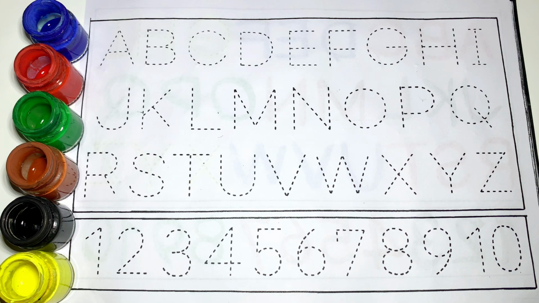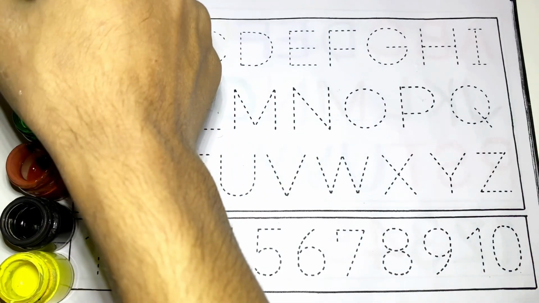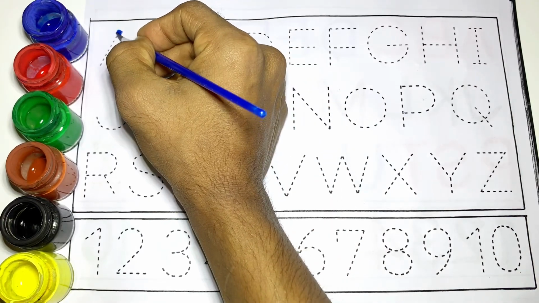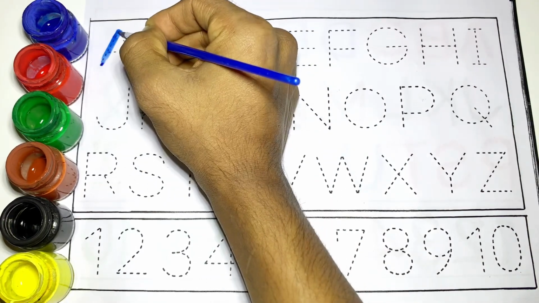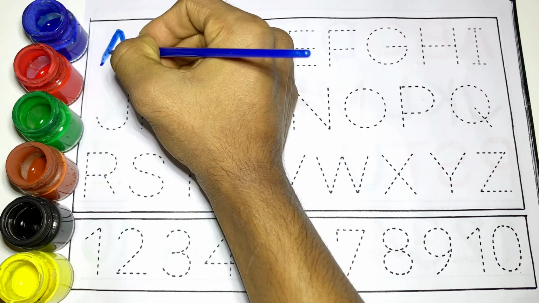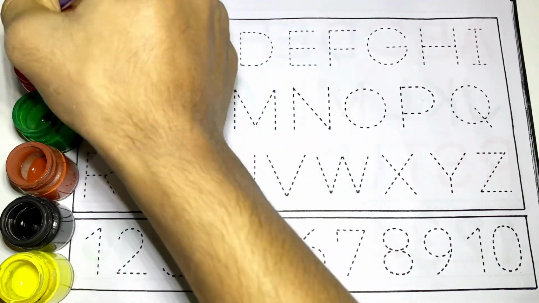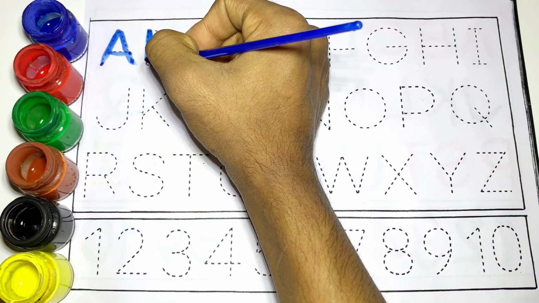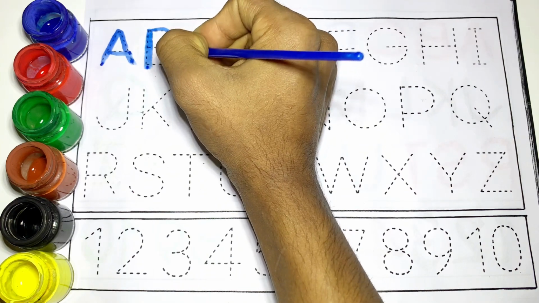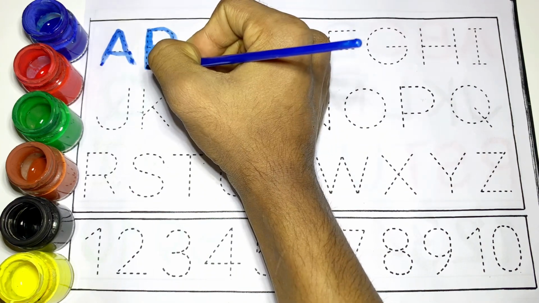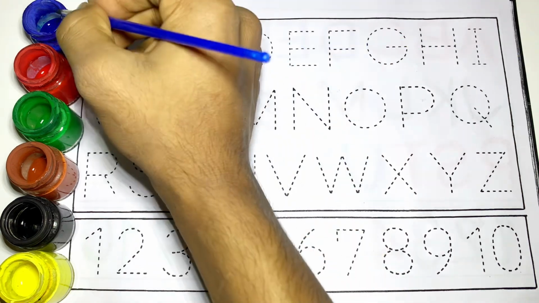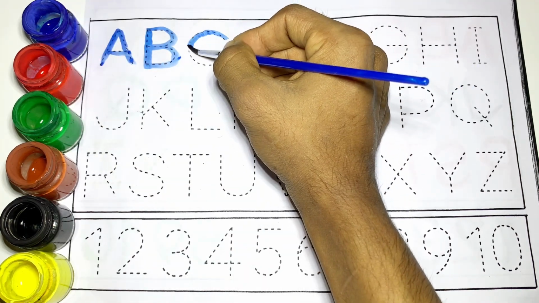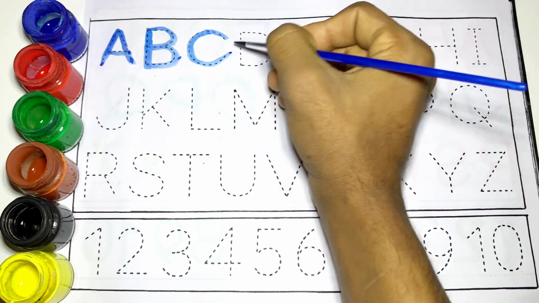Kids, first we draw A. A for apple, A for aeroplane. And use blue color. Kids, again use blue color and draw B. B for ball, B for bat. Kids, again use blue color and draw C. C for cat, C for car.